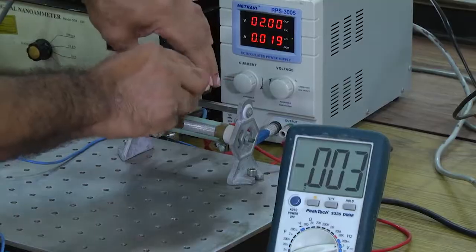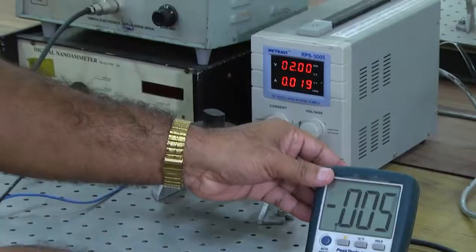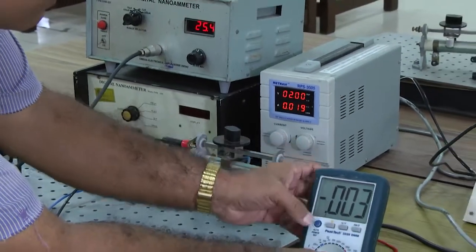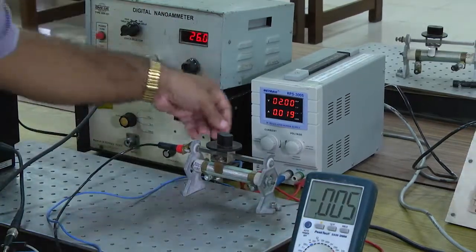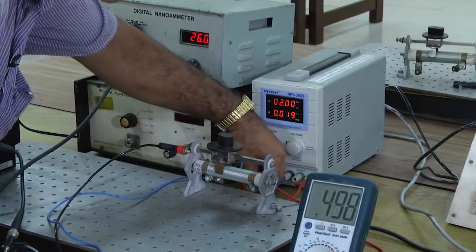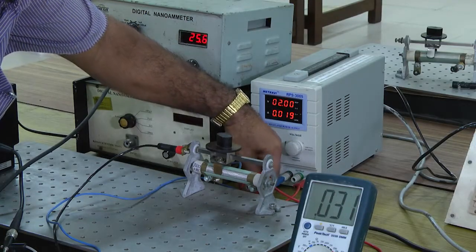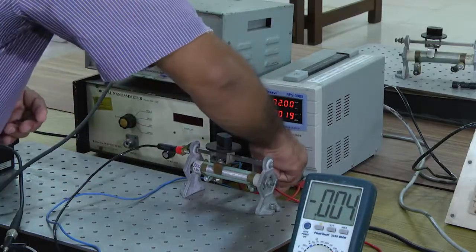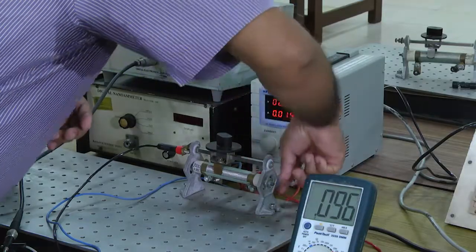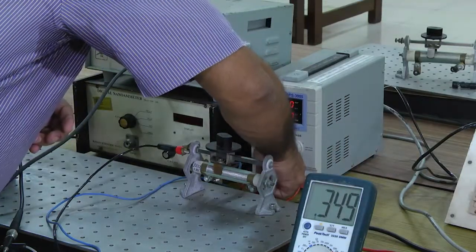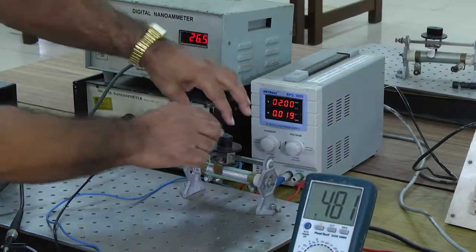The current is decreasing, but somehow this meter is not giving me a reading. Somewhere there is a loose point here, I think. Okay, now it is giving a reading.